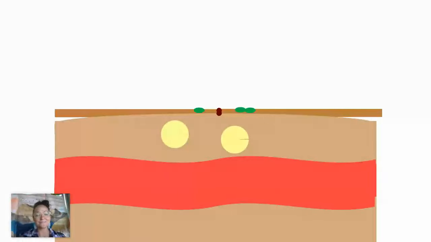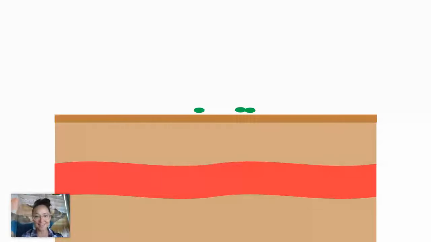It also will attract blood clotting factors, the little dark red circles that form your scabs. Those will be attracted to the opening in the tissue, and that will form a scab so no more bacteria can get in. And then it cleans up, it heals, and everything goes back to normal like that.